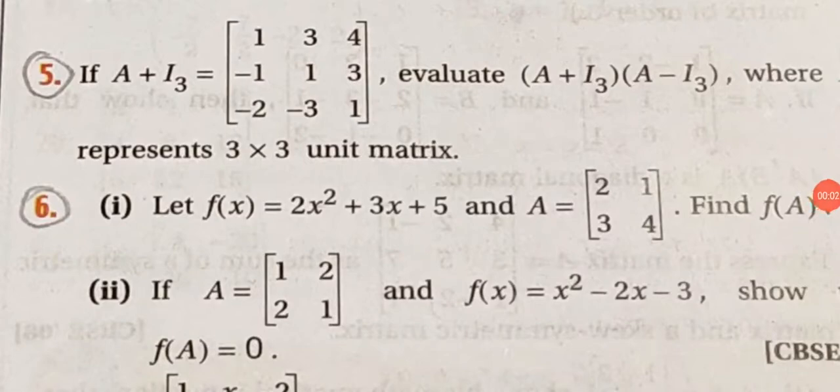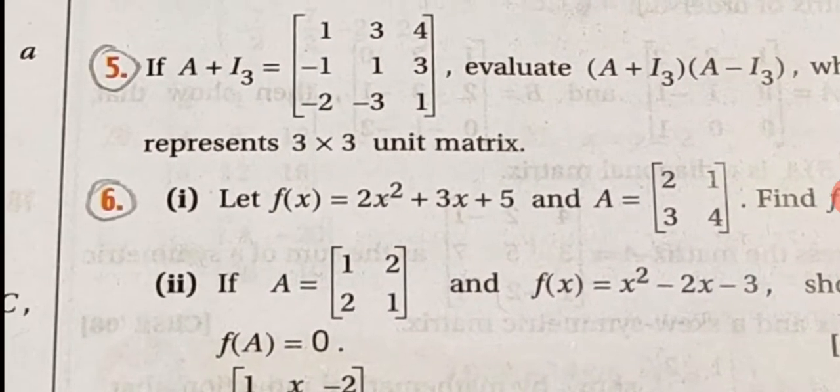Now we will do question number 5. If A plus I3 is equal to, a third order matrix is given. In the first row 1, 3 and 4 are given. In the second row -1, 1 and 3, and in the third row -2, -3, 1. Evaluate (A plus I3) into (A minus I3), where I3 represents the 3 cross 3 unit matrix. So let's do question number 5. I'll show you on the blackboard.